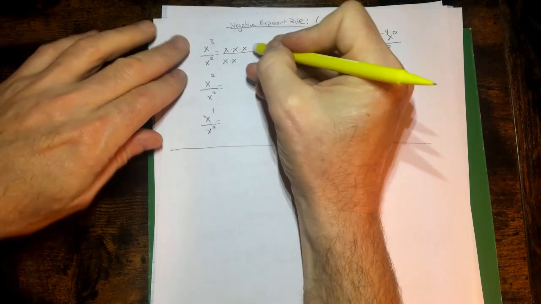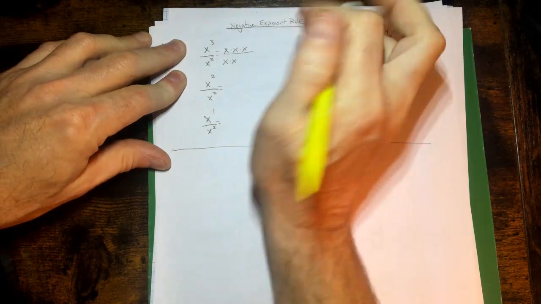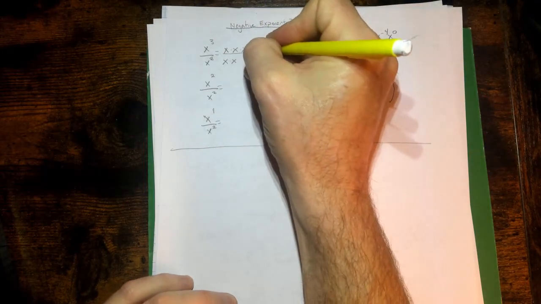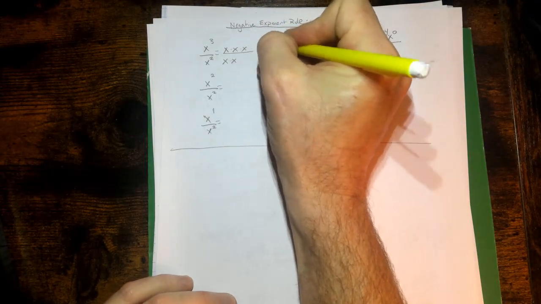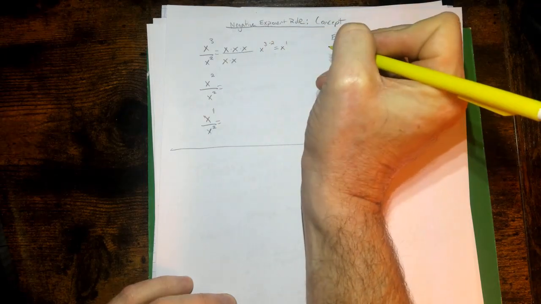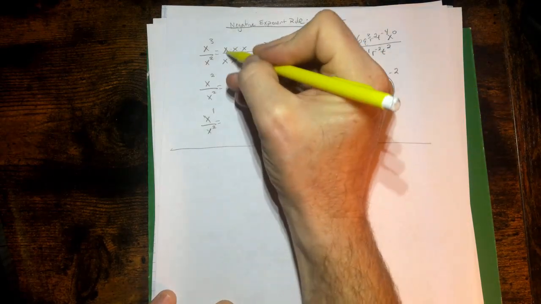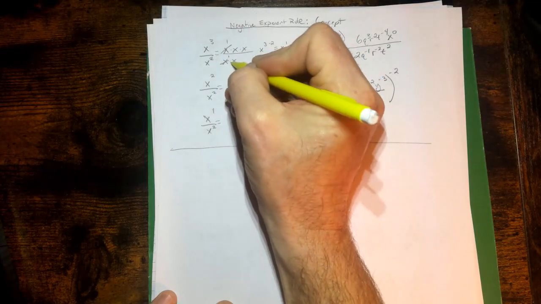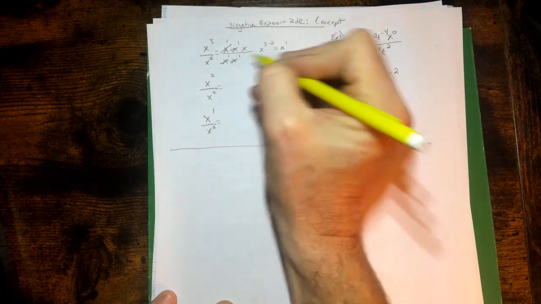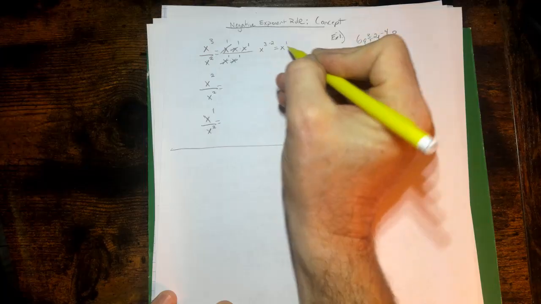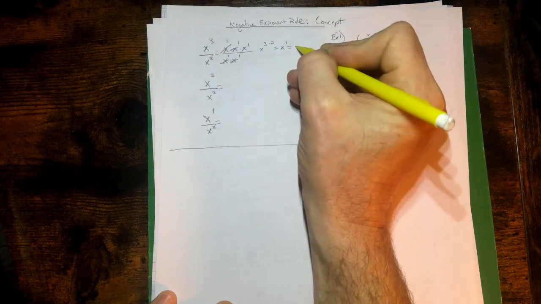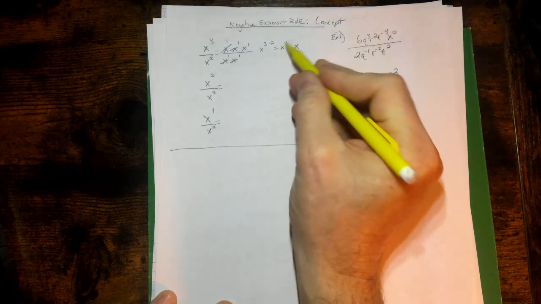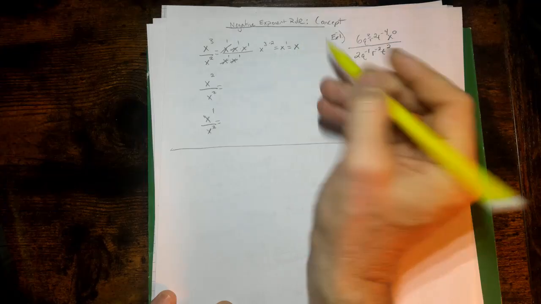If we go back to our quotient rule, we know this means x to the 3 minus 2, which gives us x to the first. In this situation we can cross off an x in the denominator and the numerator. Anything that crosses out in this situation is equal to 1, so we are left with 1x in the numerator, which we wouldn't write with the 1 exponent, so this would be the final presentation.